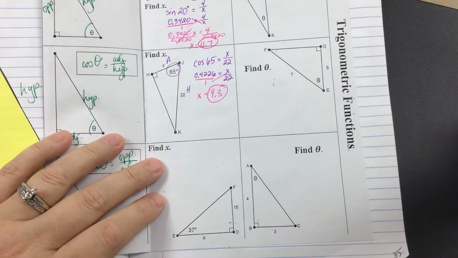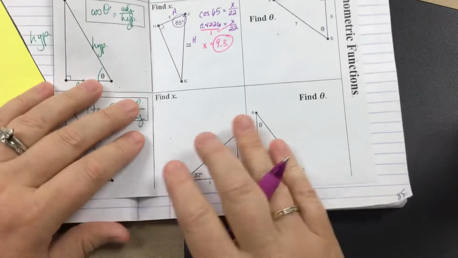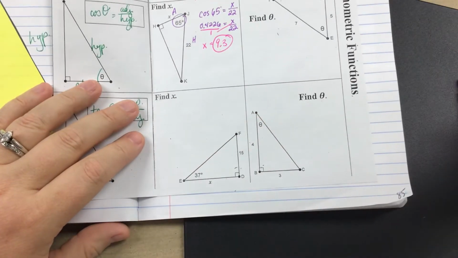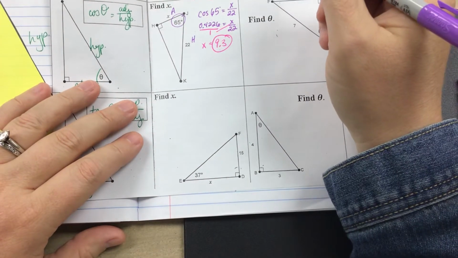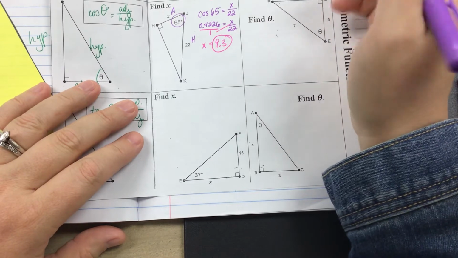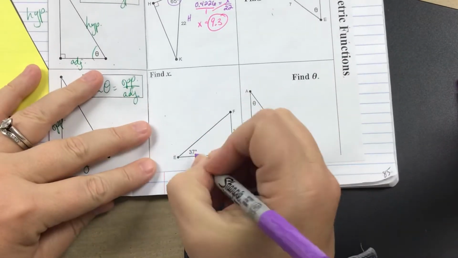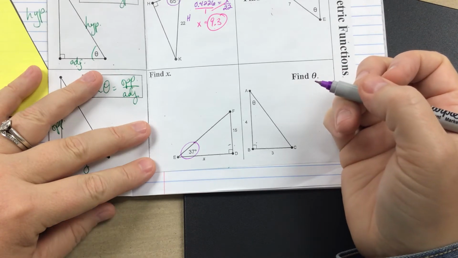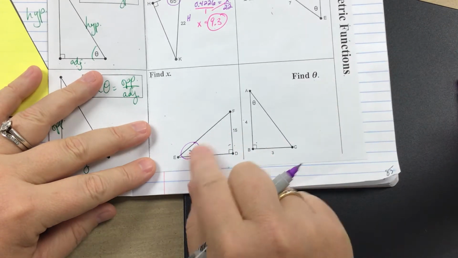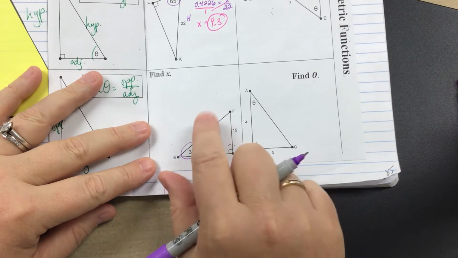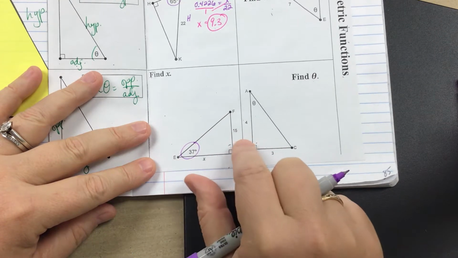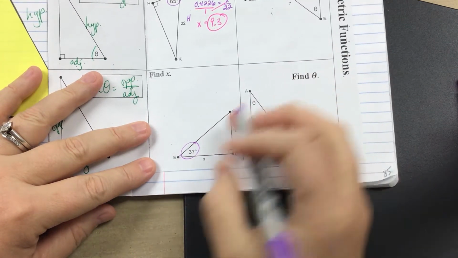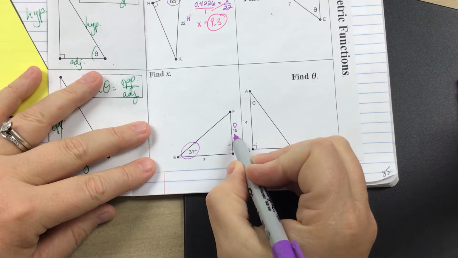Okay, so we did one with sine, and we did one with cosine. Let's look at my third one here. Again, I want to identify the acute angle that I know or that I'm trying to find, and in this problem, it is 37 degrees. Next, I want to identify the sides in the picture. I don't have the hypotenuse, that's again the one across from the right angle. The side of 15 here is the opposite because it's across from the acute angle.